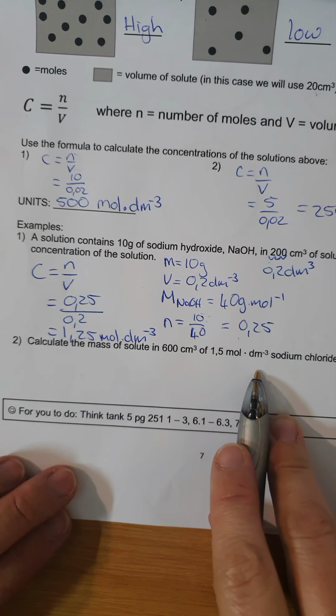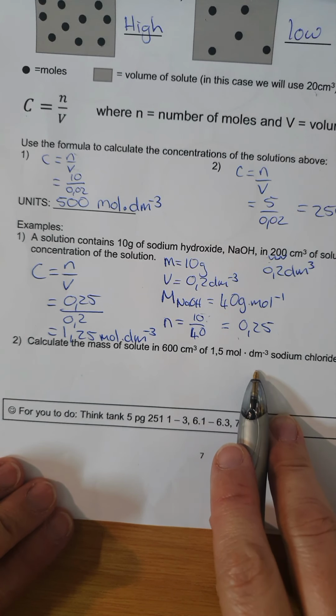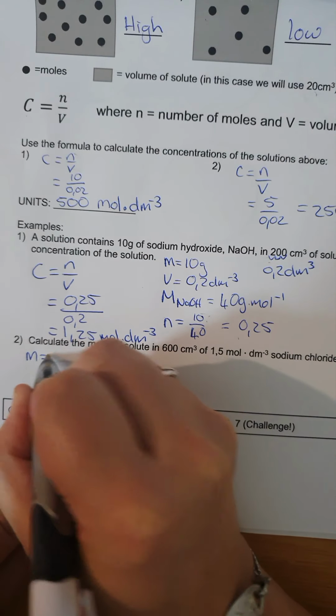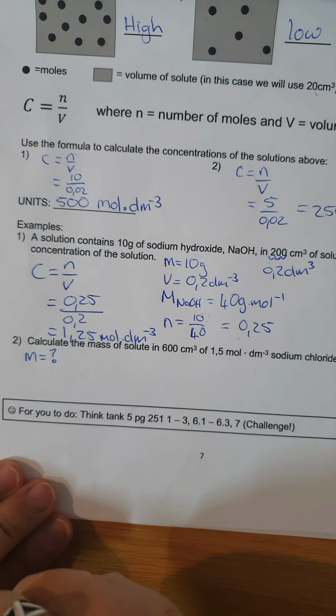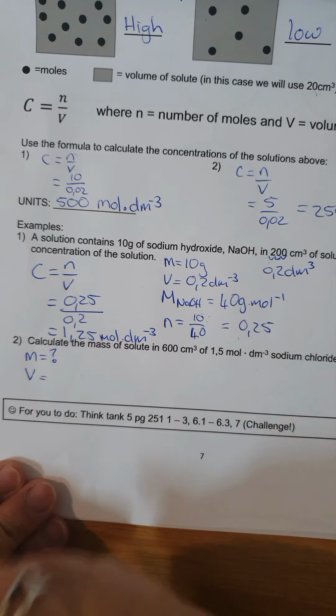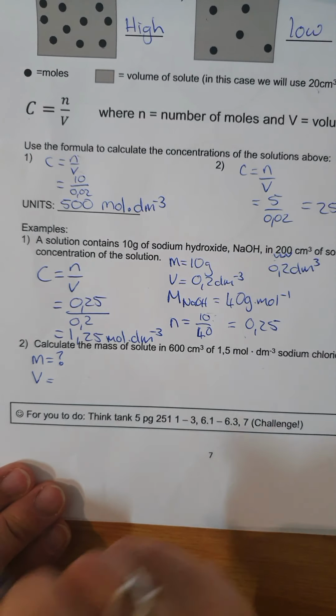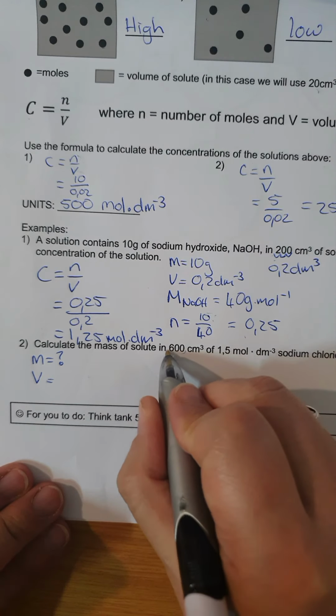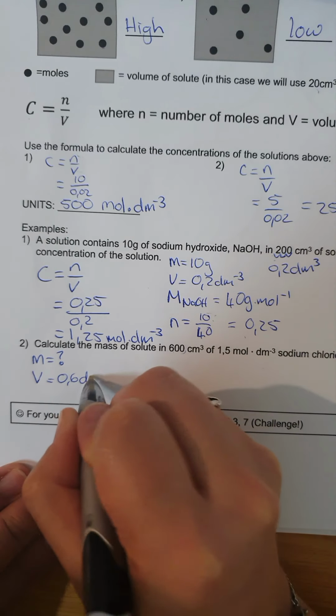Okay, let's take a look at the next one. So calculate the mass of solute. Now we want the mass. So m is equal to that. Okay, we've got a volume, which again, I'm giving you lots of centimeter cubed here. So it's 1, 2, 3, 0,6 decimeters cubed.